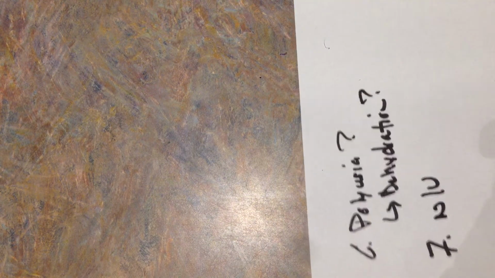Nausea and vomiting. Now, why would you have this polyuria, dehydration? Well, depending on what the cause is of this hypercalcemia will determine this polyuria and dehydration. Remember, if you're having too much calcium in your body, your kidneys at some point, if they are functioning, will try to kick some out.